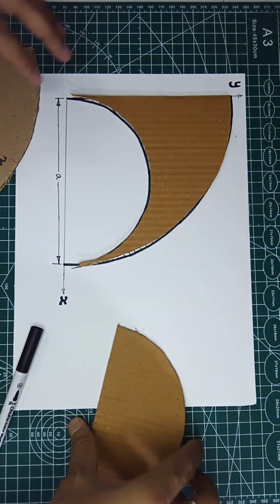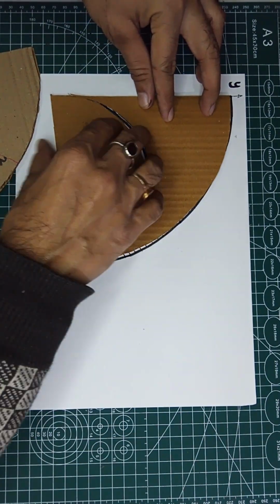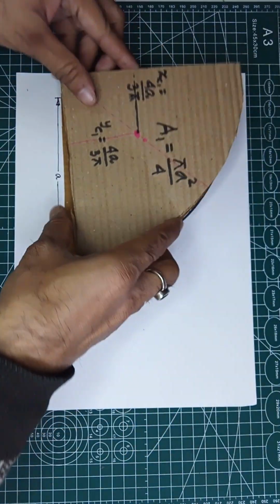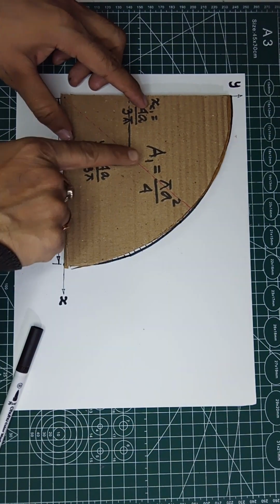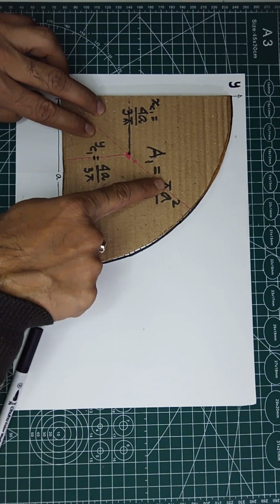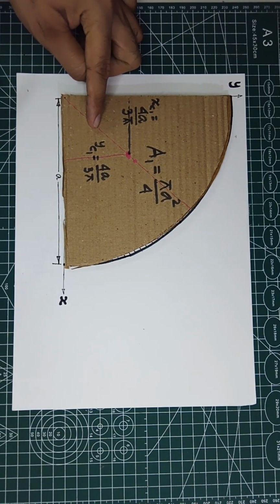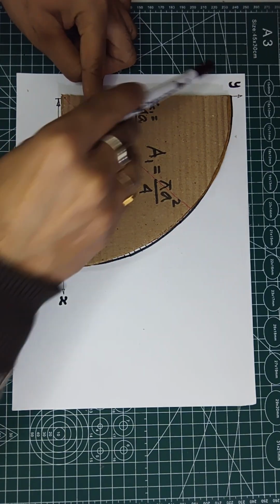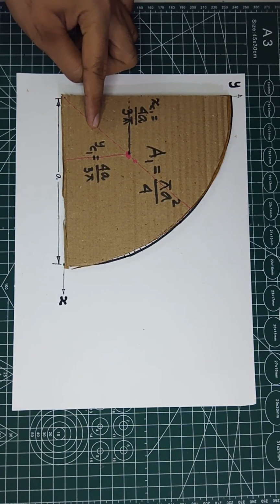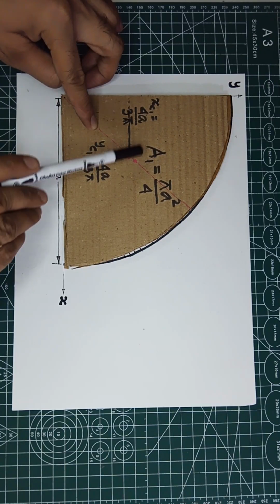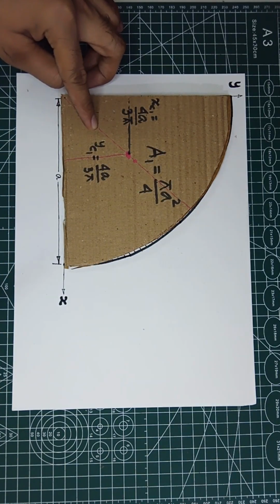Now what is the quarter circle? Quarter circle is nothing but the same area. So this is a1, that is pi a square by 4. What is a? A is the radius of the quarter circle. We name this as a1, so this is area 1.